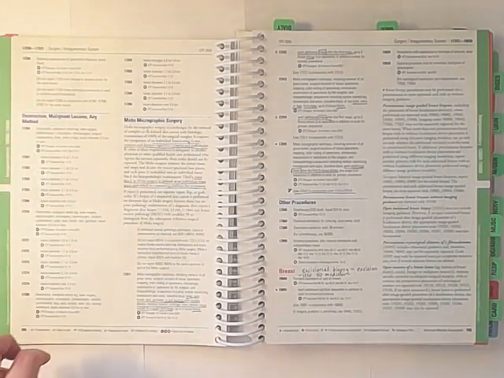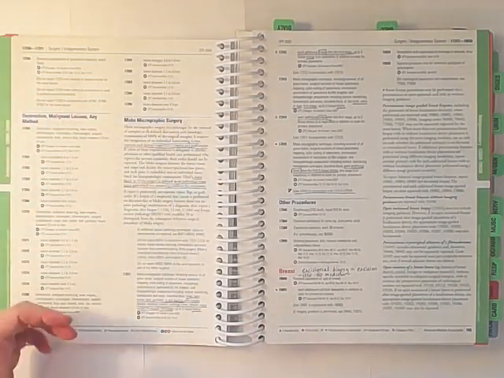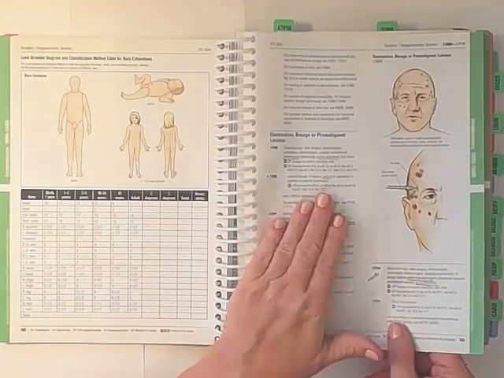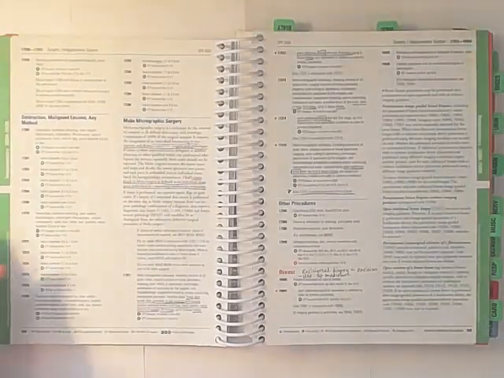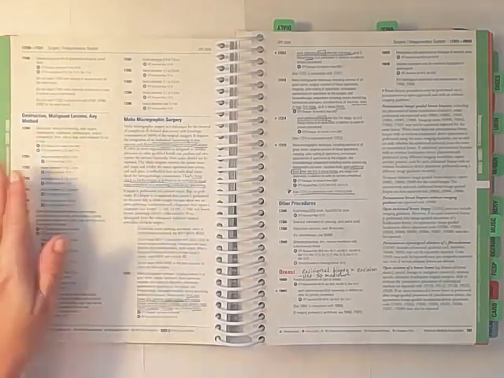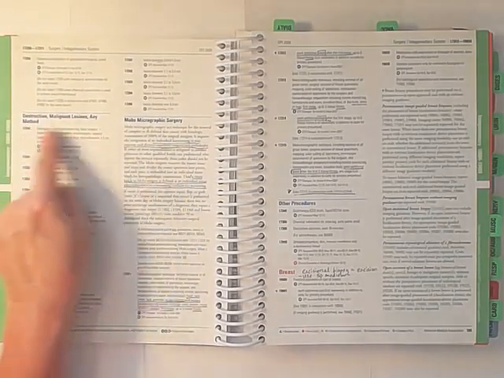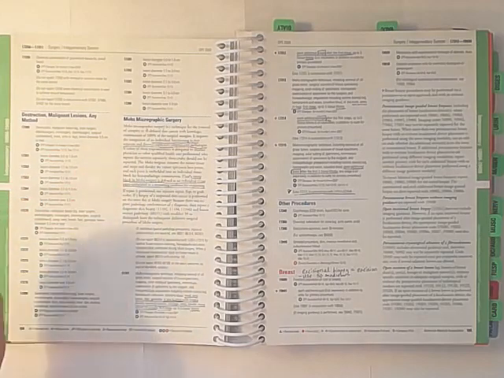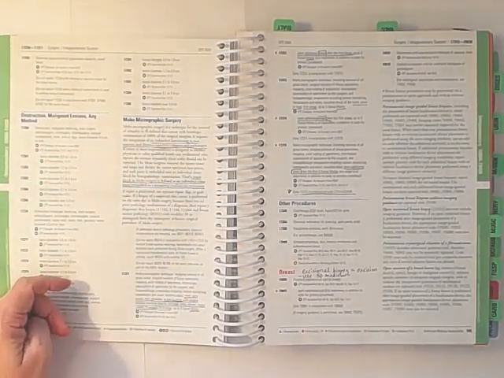Destruction of malignant lesions. Same scenario. You have to find out, were these all benign or pre-malignant? These are malignant, same thinking. You have to plug in what the destruction is, and then either by size or body part.